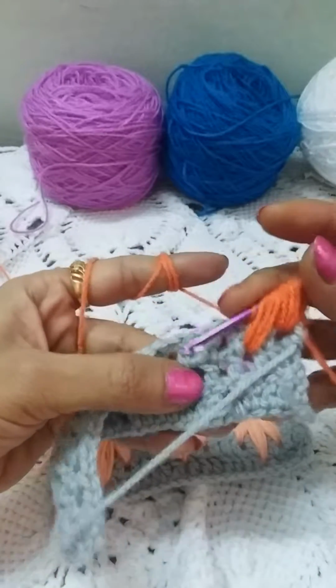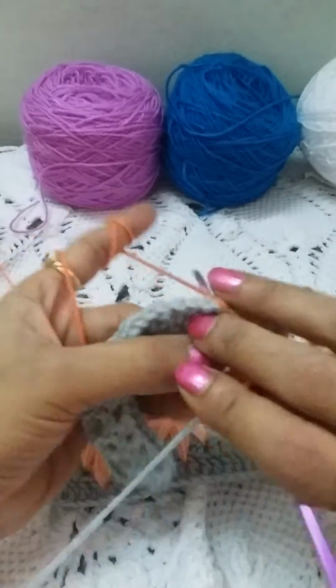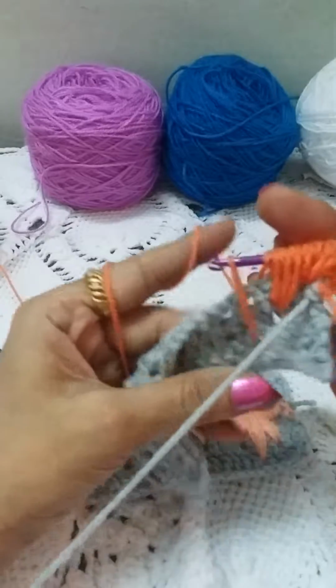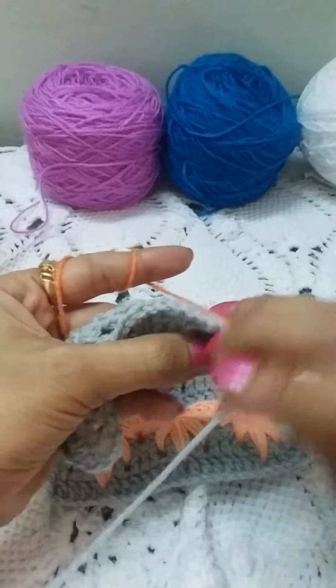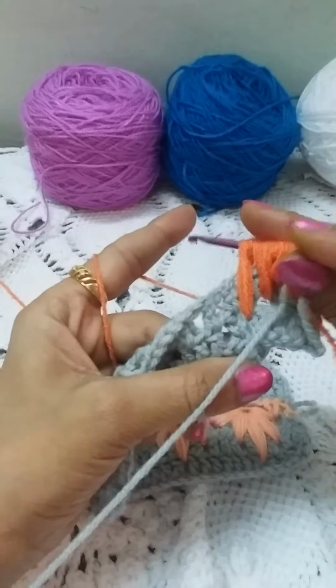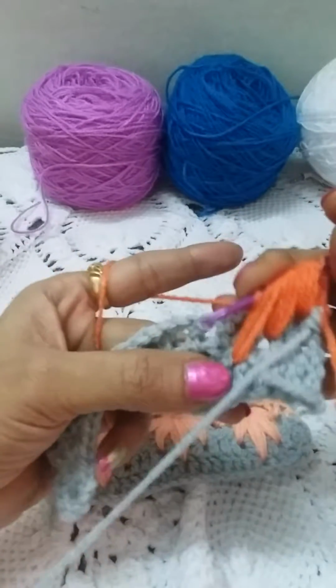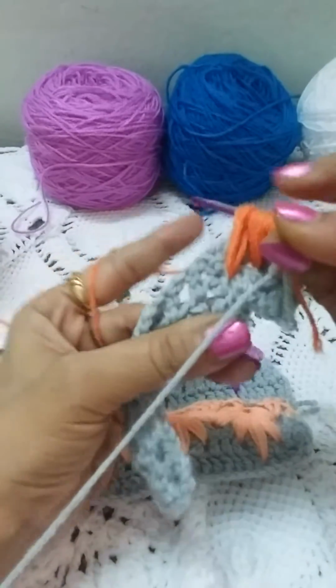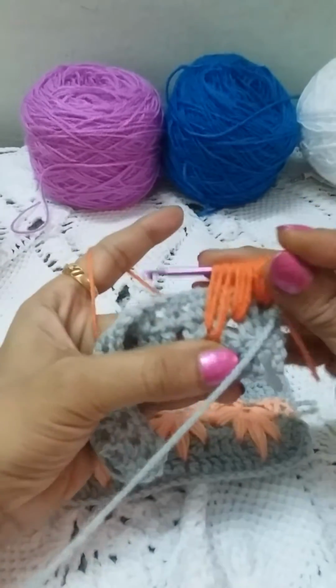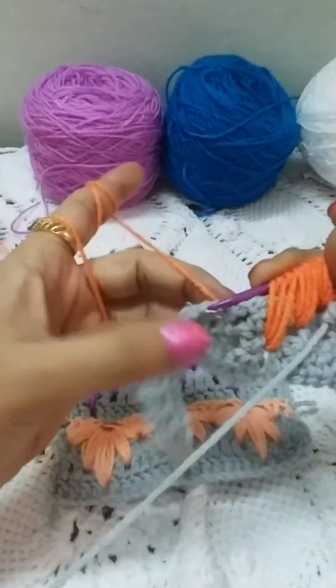So now yarn over and in this, so this is a long spike. Again yarn over, again yarn over, insert the hook and pull the hook through that window, and we have completed the long spike puff here.